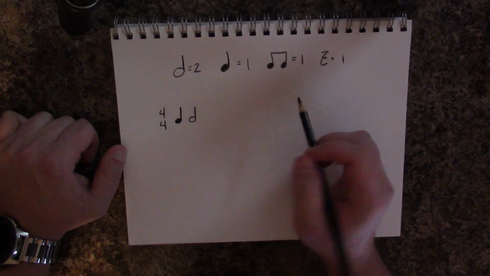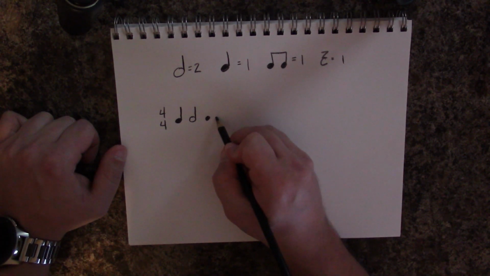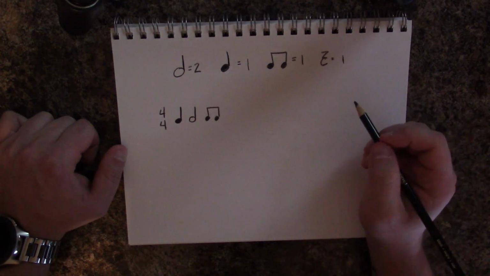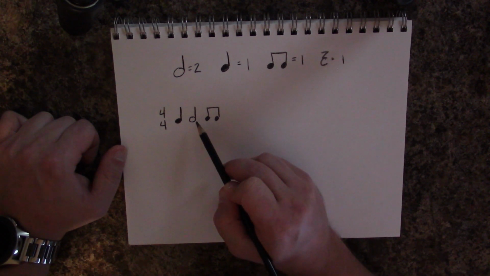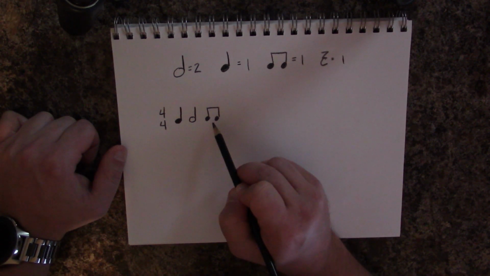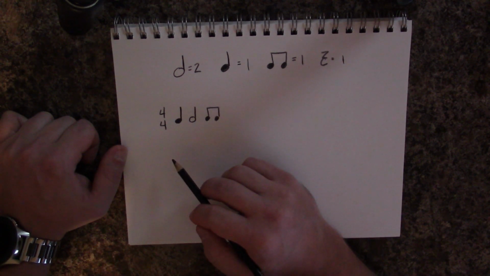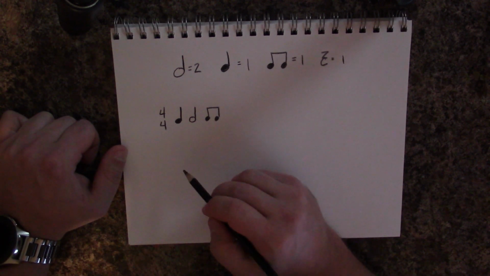Okay? So I think I want to draw a pair of eighth notes. So I'm going to draw my pair of eighth notes and check my work. So I've got 1 for the quarter note, 2 for the half note, and 1 for my pair of eighth notes. 1 plus 2 plus 1 equals 4. And that matches my time signature, so that means I'm done with that measure.